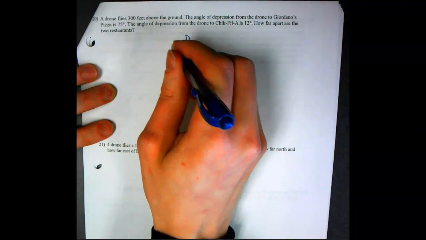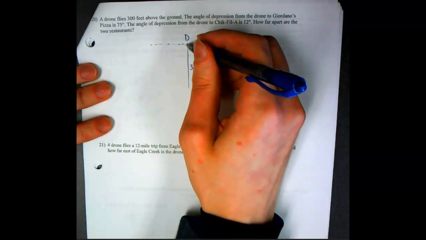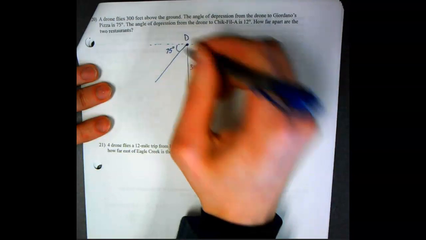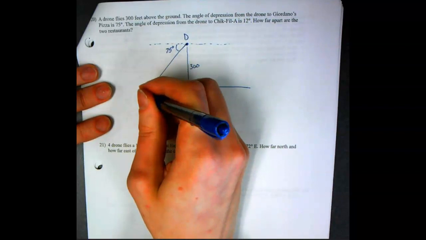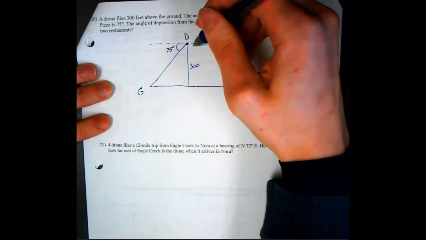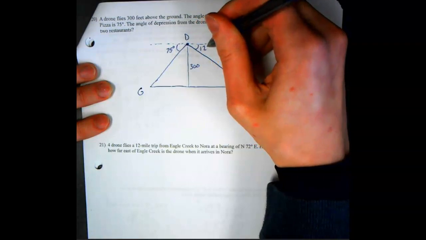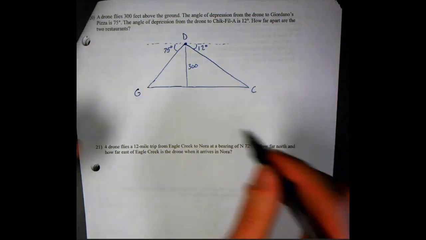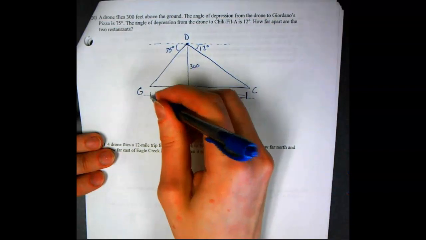So we'll have our horizontal line right here, and we're saying that 75 degrees is our angle of depression to our Giordano's. They're saying that the angle of depression from the drone to the Chick-fil-A is going to be 12 degrees. So now we need to find this section right here because we're finding the distance.